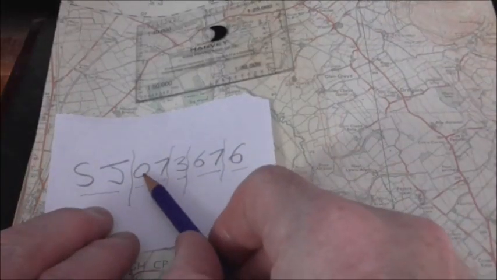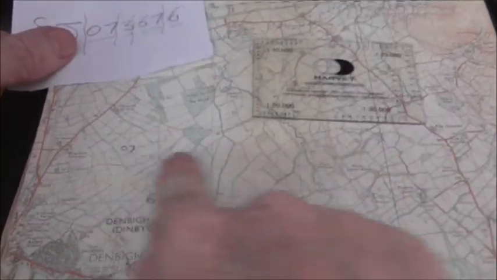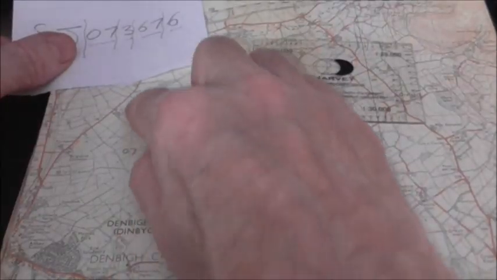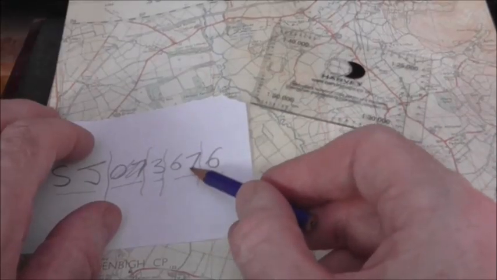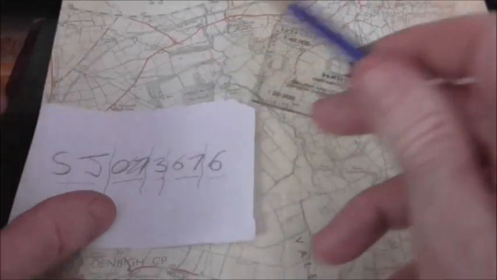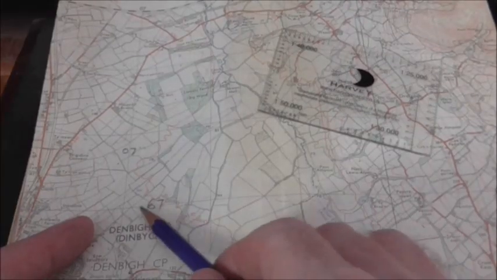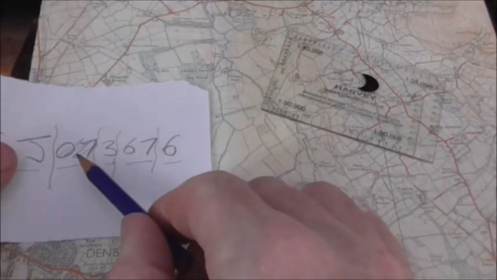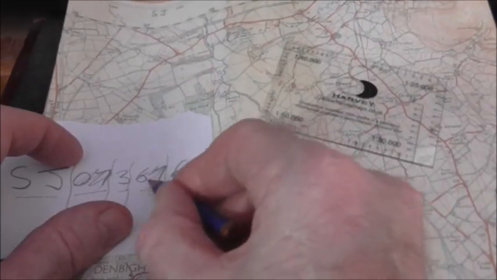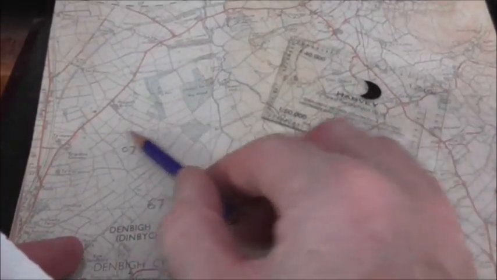Now then, let's look at an easting. We've got 07. So we look across your eastings, running across the map, and there's my 07 easting line. Leave the 3rd number for a second, because we've got to find our northing line. 67 is our northing. That's the horizontal lines running up the map, and in this case it's this line here. So that's our 07 easting and a 67 northing. So 0767. We found our easting and we found our northing. So that grid reference is somewhere in this square.